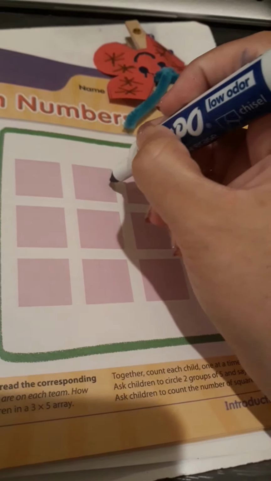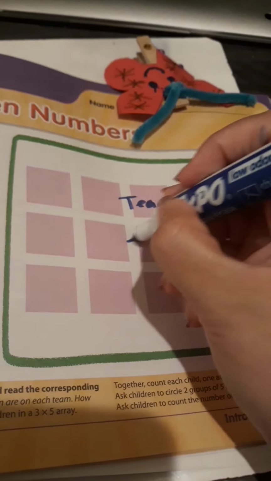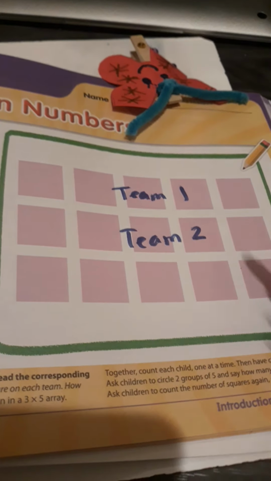Okay, so we need to make 3 teams, right? So we're going to have team 1. So let's call this team 1. Okay, this one can be team 2. This one can be team 3.